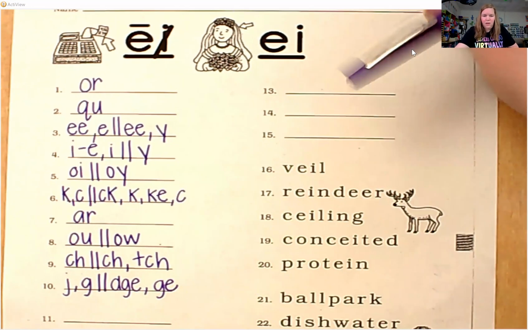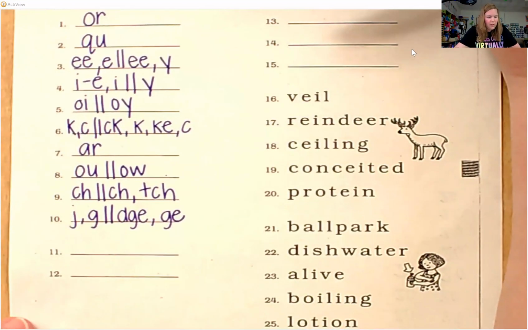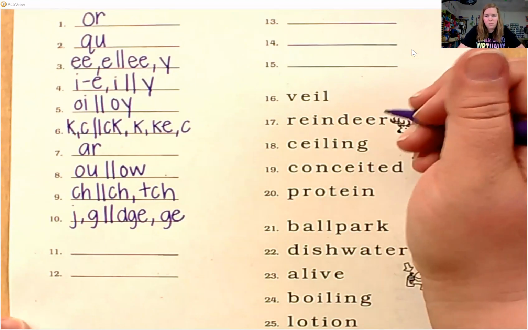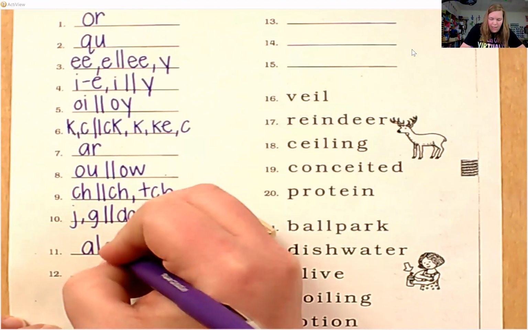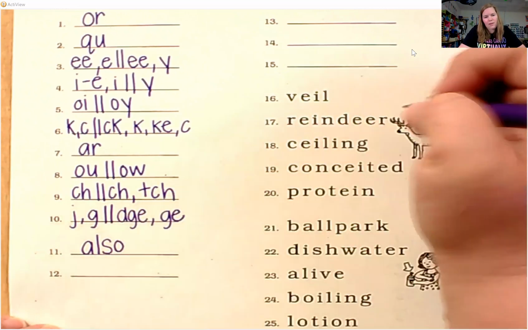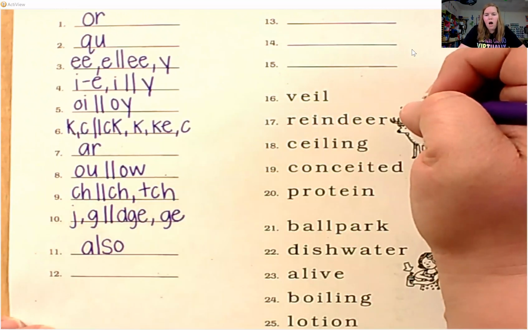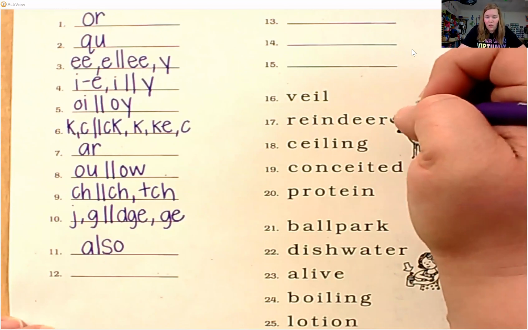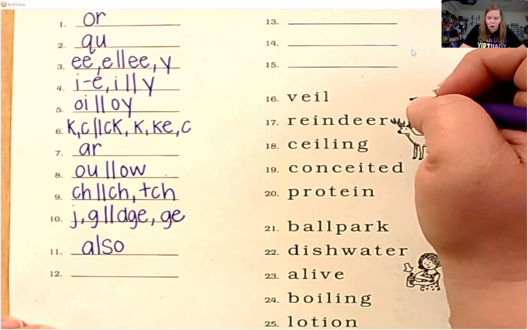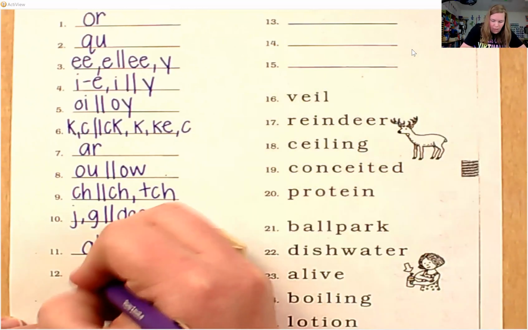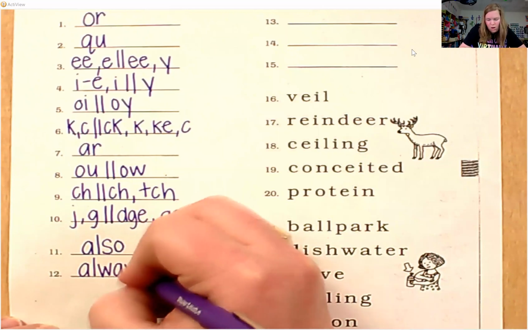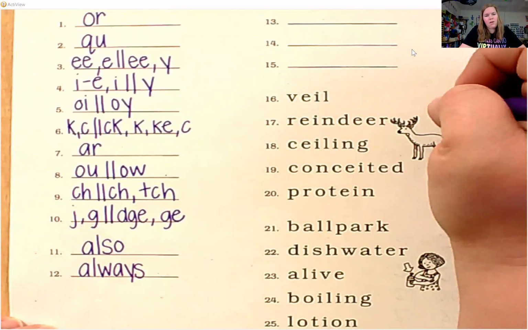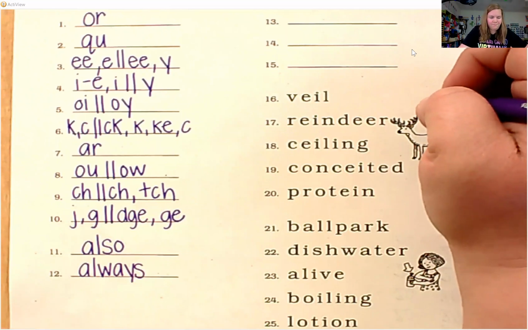Let's practice spelling a few words. For number 11, let's spell the word also. Also is A-L-S-O. Also. Number 12, the word is always. Always. A-L-W-A-Y-S. Always.